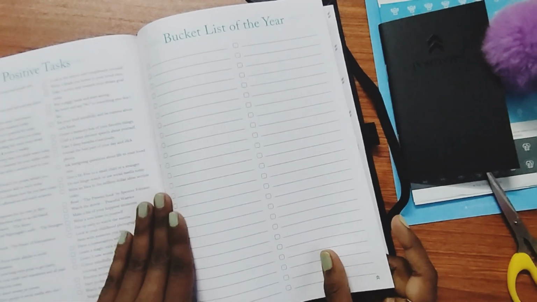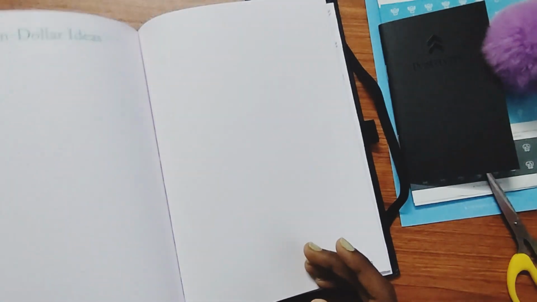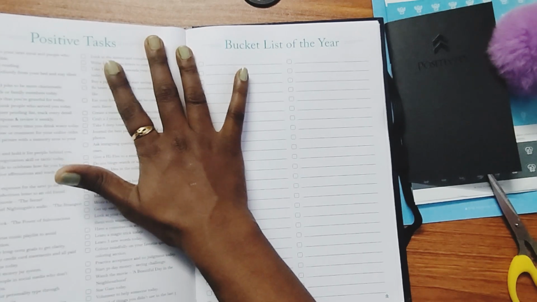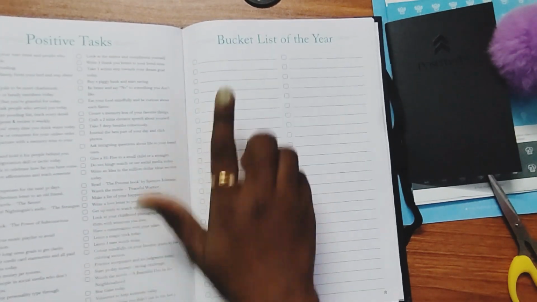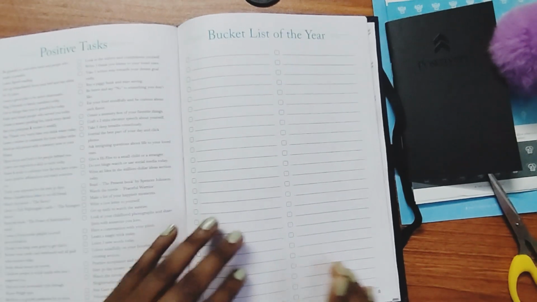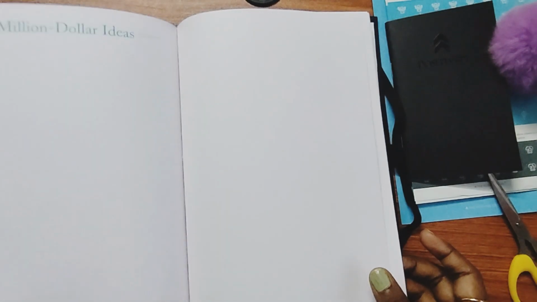And then the next thing that we are having is my favorite of this planner, which is the positive task. So here are a few tasks given that you can undertake and live a positive day. Now up next we have this bucket list of the year. You can fill all your wildest dreams that you want to fulfill in this section.